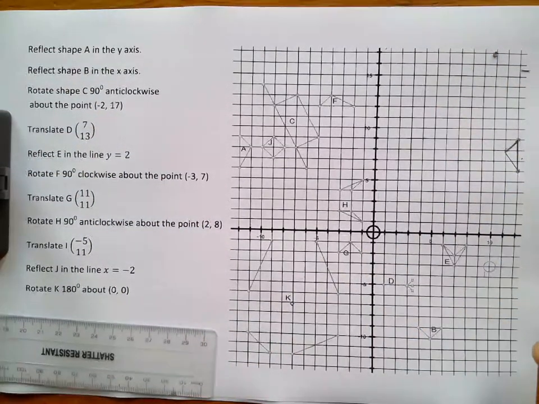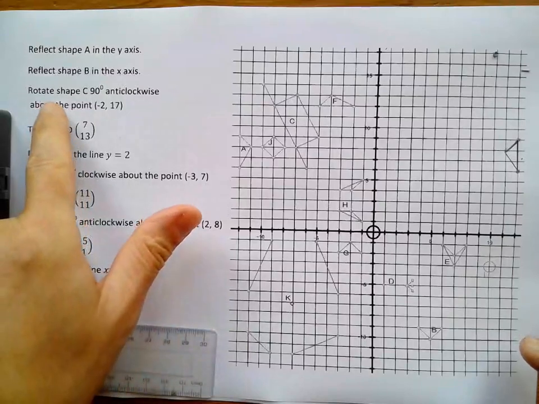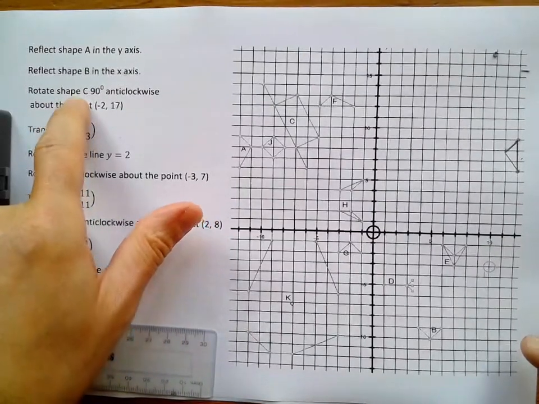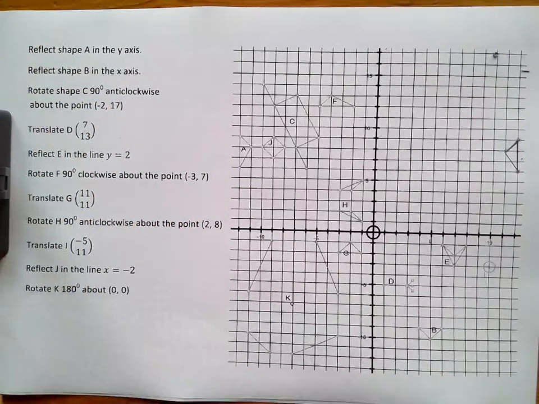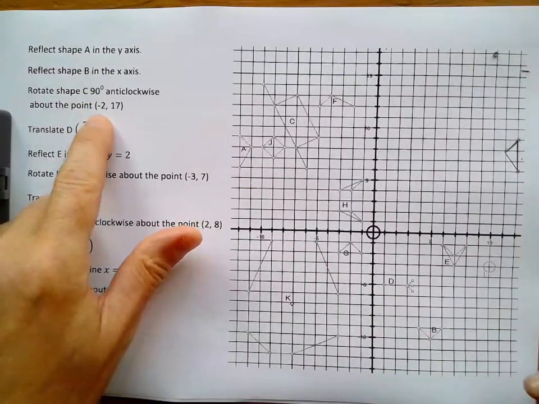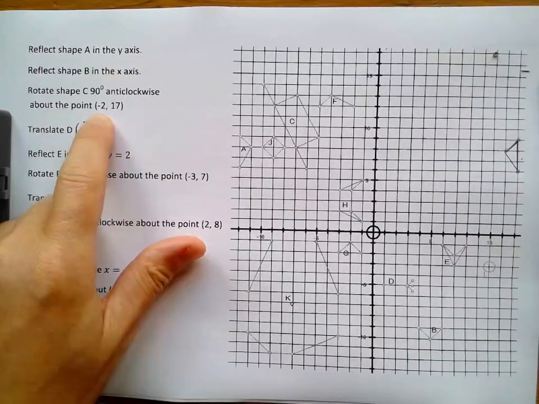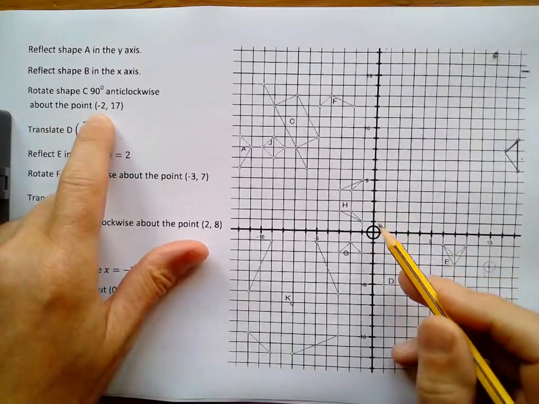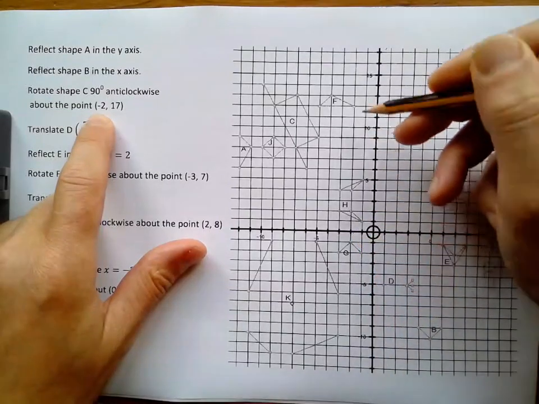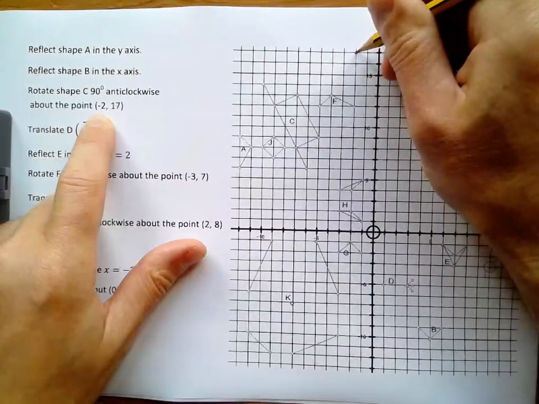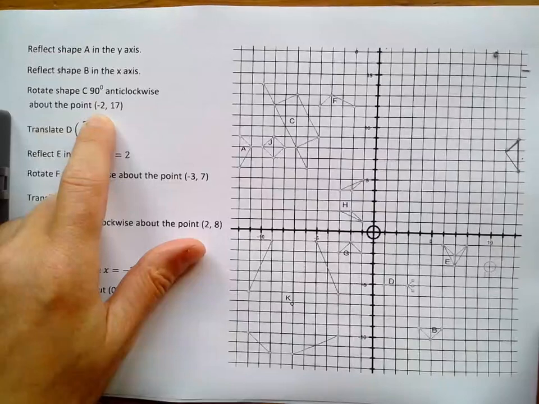I'll do a rotation. Let's pick this rotation here. Rotate shape C. Here's shape C. 90 degrees anti-clockwise about the point -2,17. -2,17 is going to be along the corridor, up the stairs, it's going to be here. So that's the point -2,17.